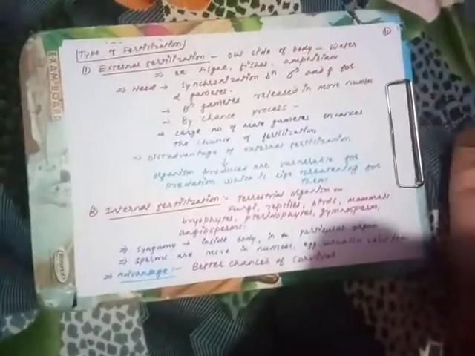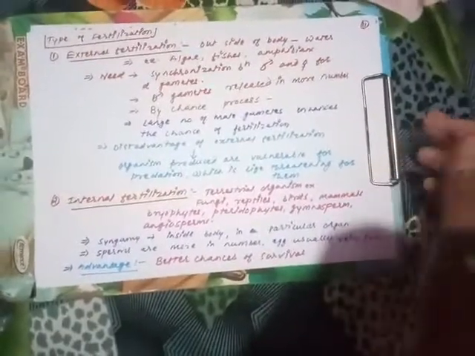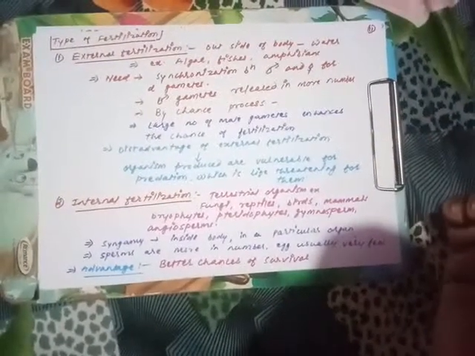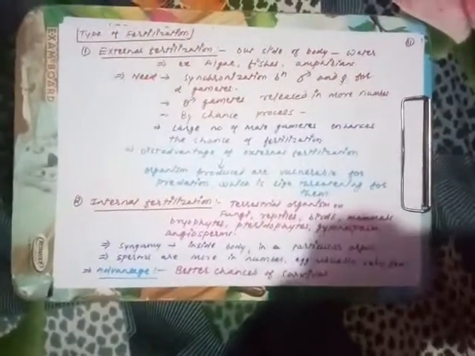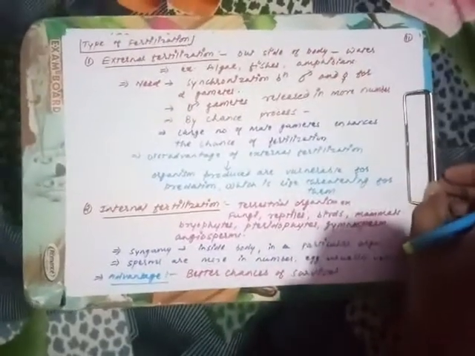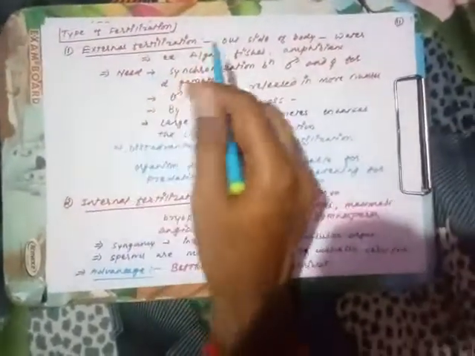So the types of fertilization. There are two types of fertilization based on the sites where the fertilization occurs. The first type of fertilization is called external fertilization. External fertilization, as the word means itself, external means what?